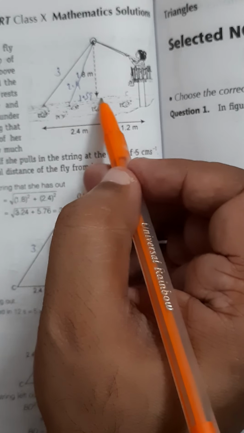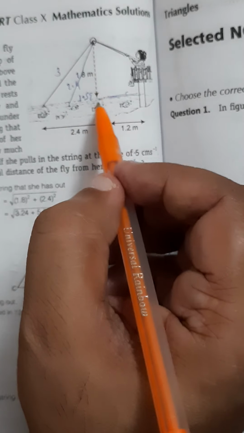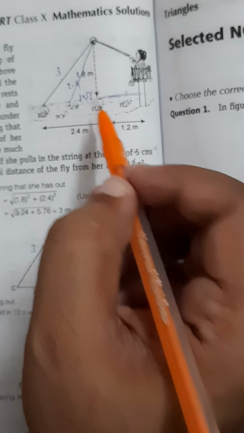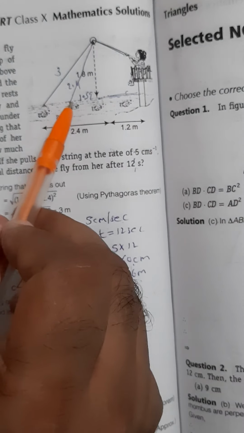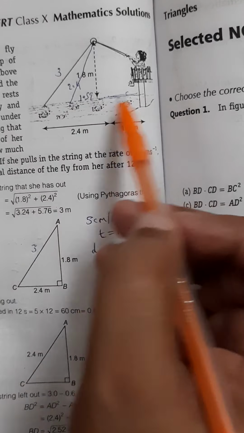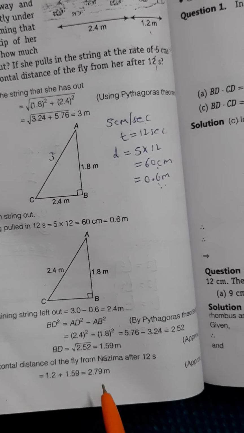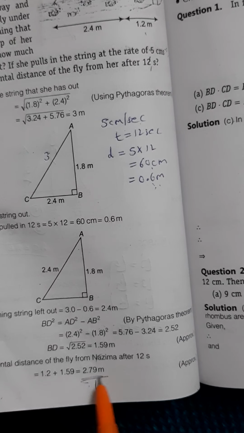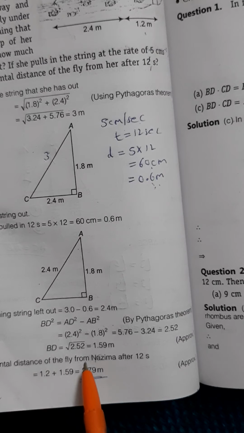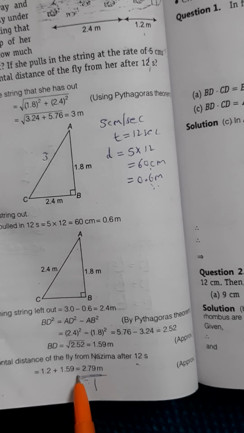Now this distance is 1.59 and this girl is already at a distance of 1.2 from this rod if you take the perpendicular. So the total distance from here to here, that is the length from the tip of the string to where the girl is, is 1.59 plus 1.2. So we will get the total length as 2.79. So the final answer: the total horizontal distance of the fly from Nazima after 12 seconds will be 2.79 meters.